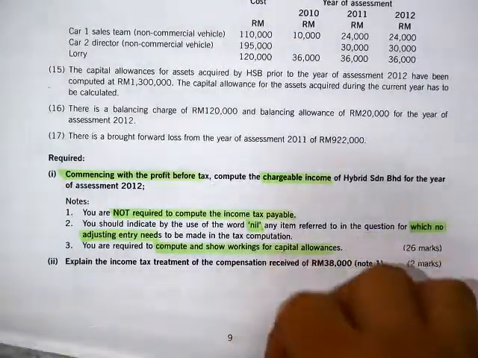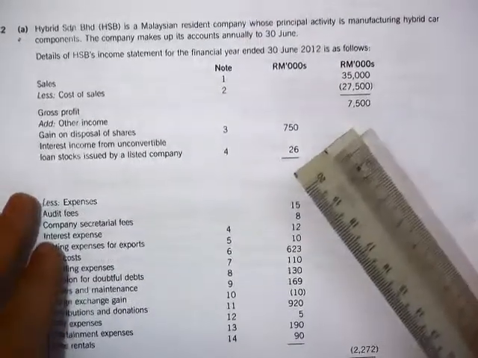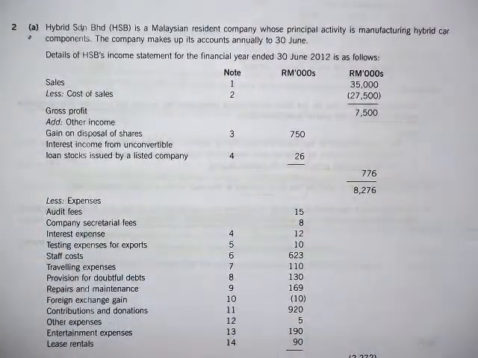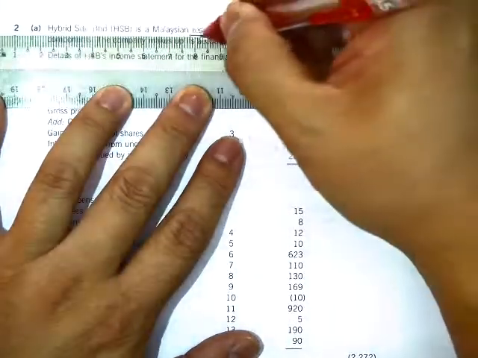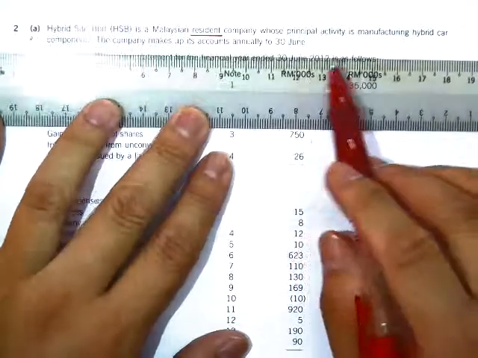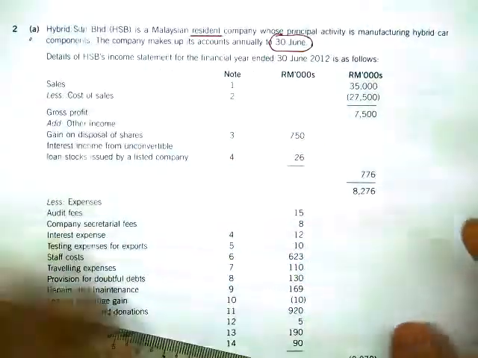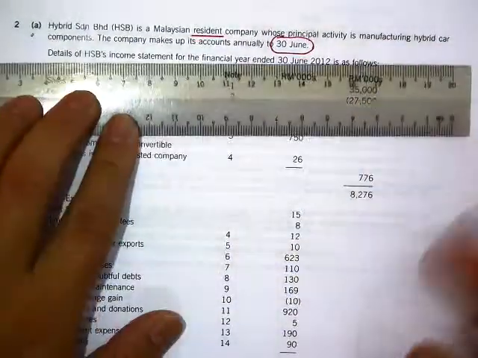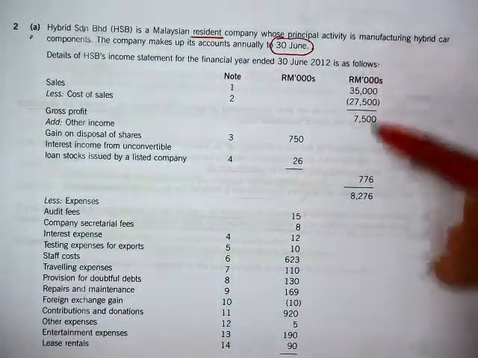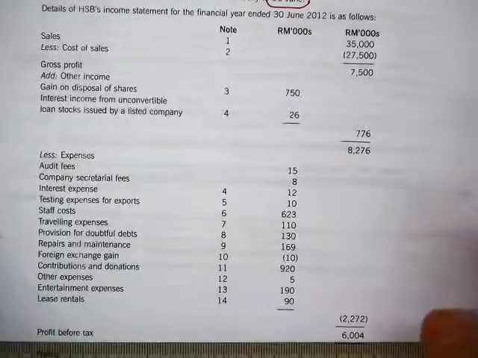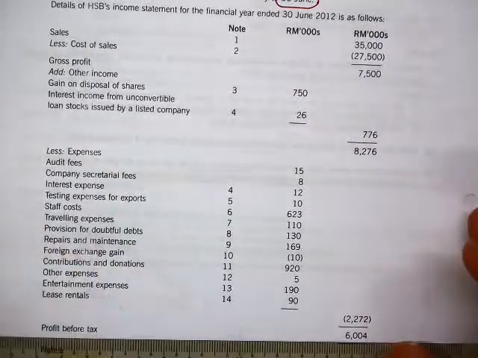Okay, as usual, the technique to handle corporate tax is the same. Focus on the P&L. Hybrid is a Malaysian resident company. Activity is manufacturing hybrid cars. Now, year end is 30th June. So for the year ended 30th June 2012, that's the financial statement. So please, before we start, look at the financial statement and look for anything that has no note.